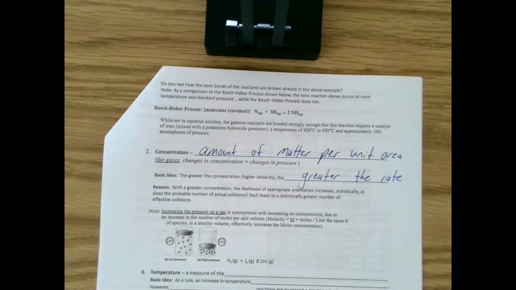Questions about the first 2 factors that affect rate? Okay, we'll stop there for today. Do the last 3 tomorrow. We'll go over the test real quick.